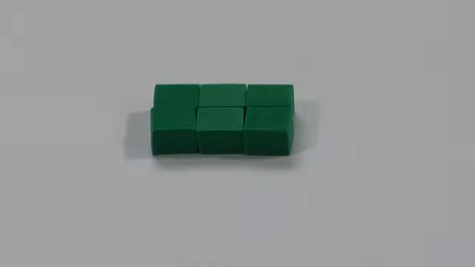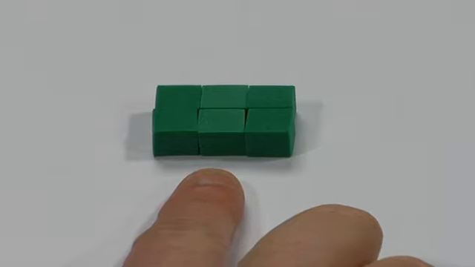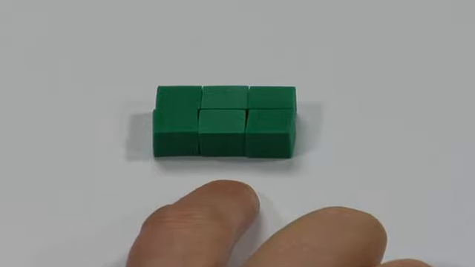We're going to start our exploration of the array model with this example right here, where in elementary school a teacher might start by modeling 2 times 3, and they can easily see an array with 6 cubes within it.